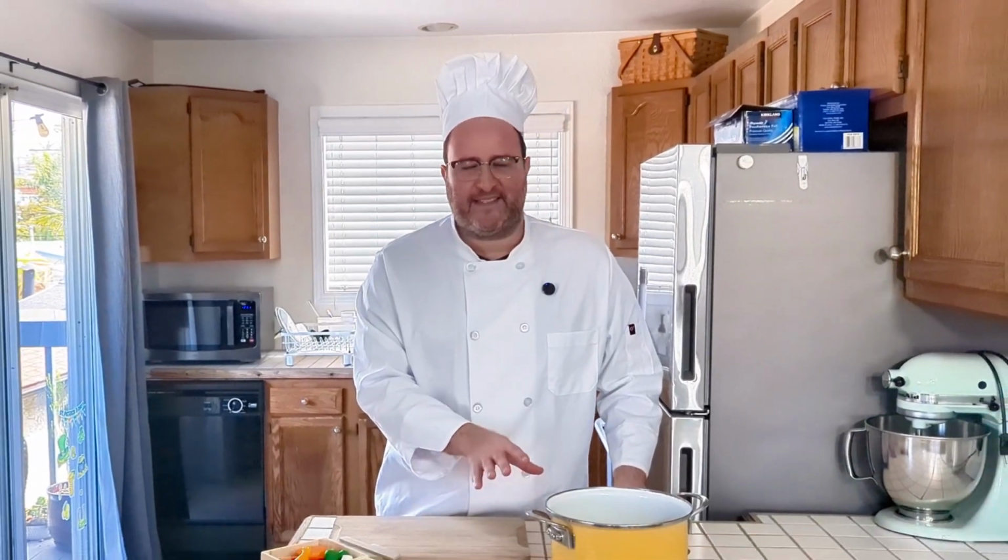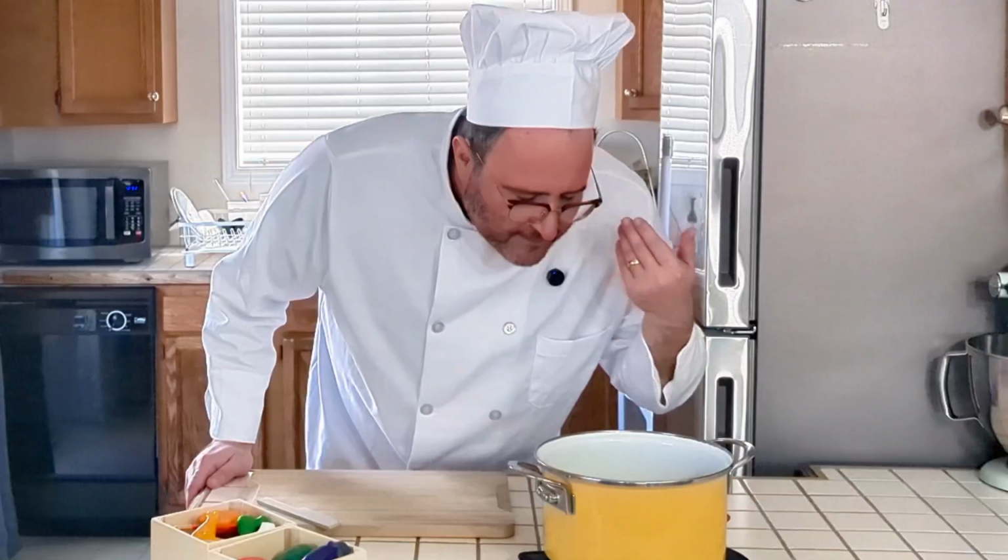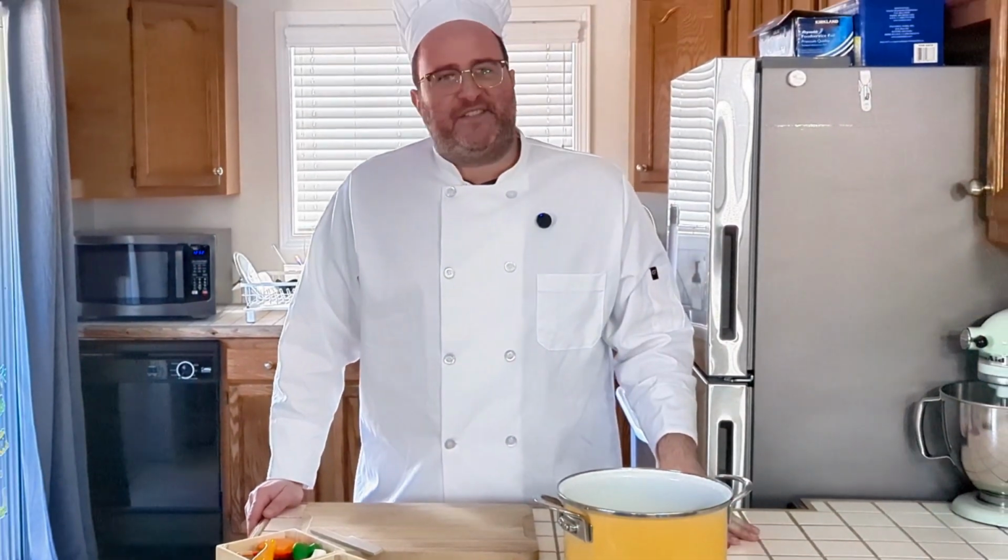There's lots of different types of forecasts you can make, and this is a solid 6-month forecast. If you bring this dish to a dinner party, people will remember you. That just smells so good.